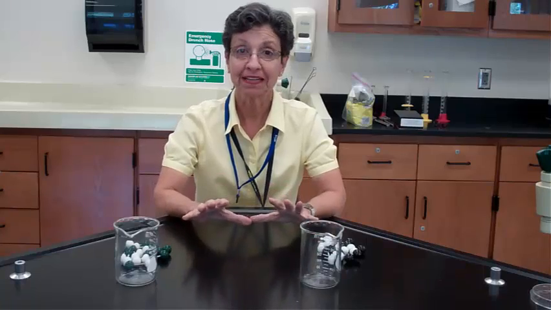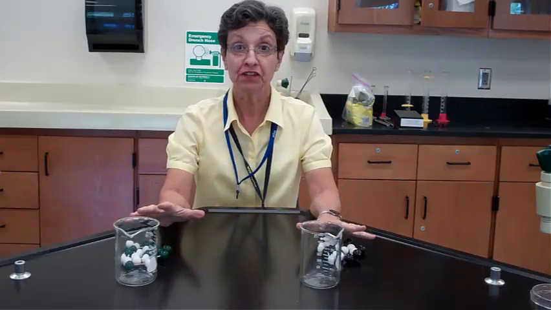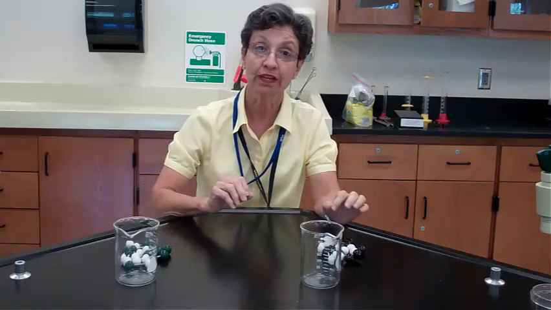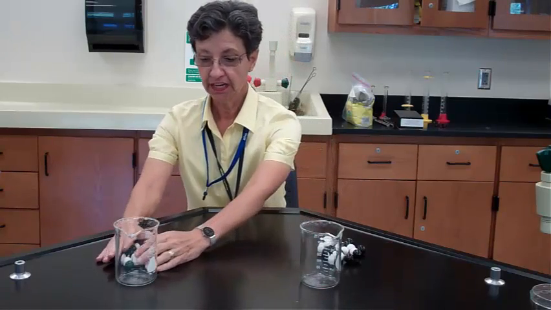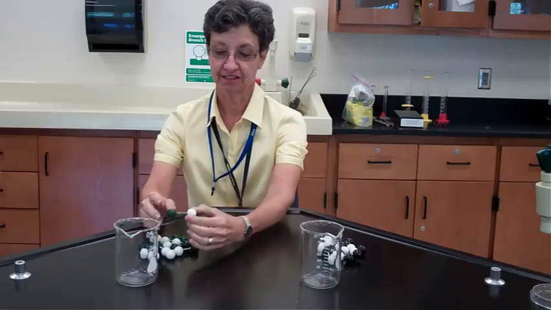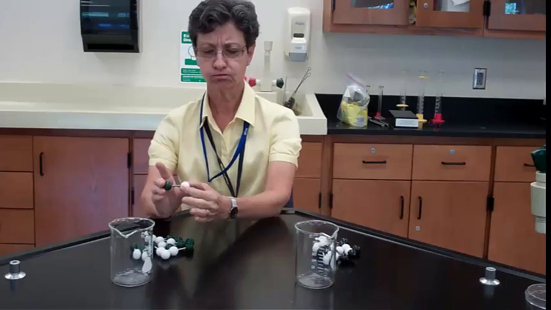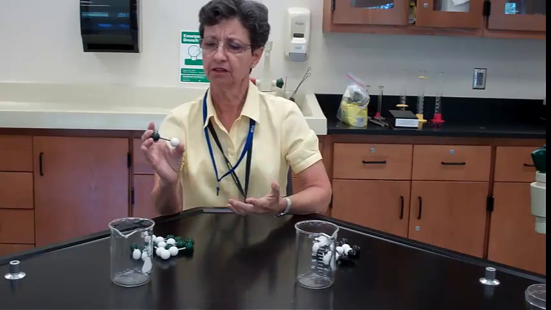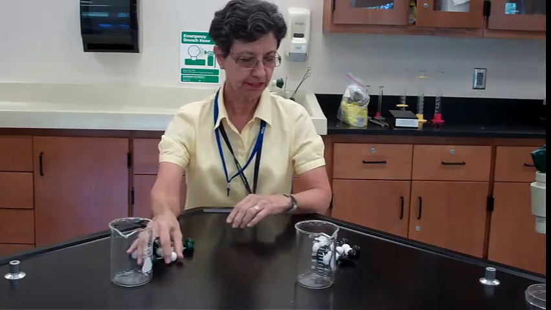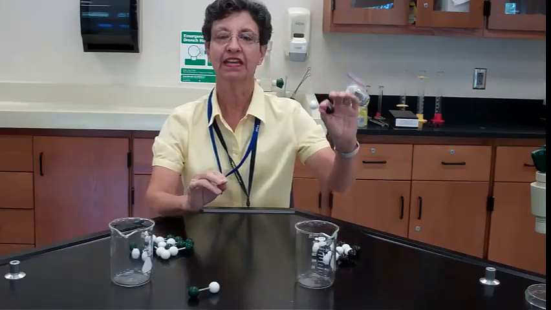Well, I'm going to explain to you what you've been hearing about dissociation and strong acids versus weak acids. So here we have a strong acid, and this is the structural formula of it. And here we have a weak acid.